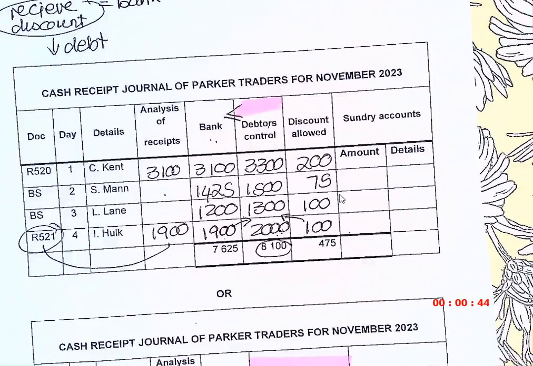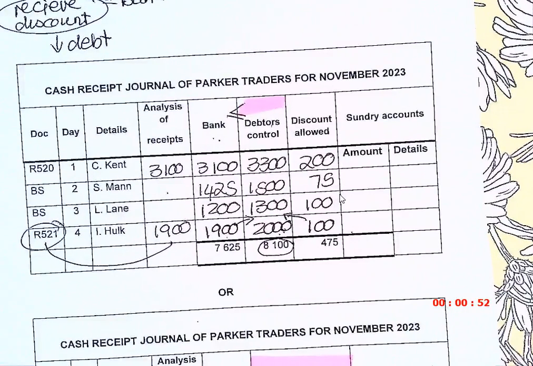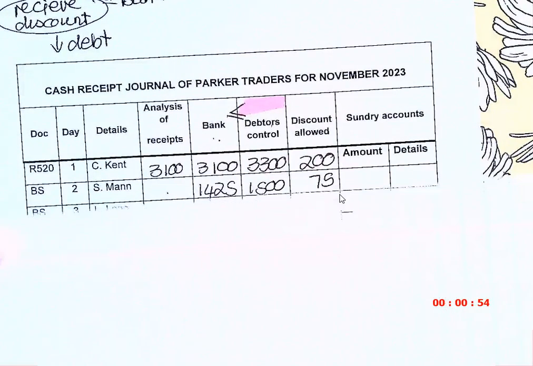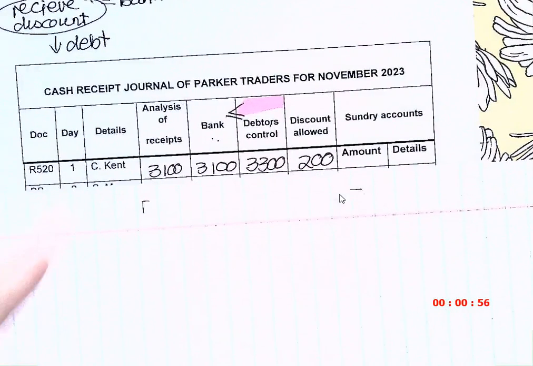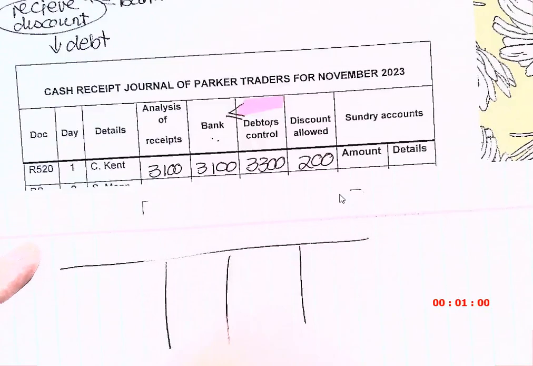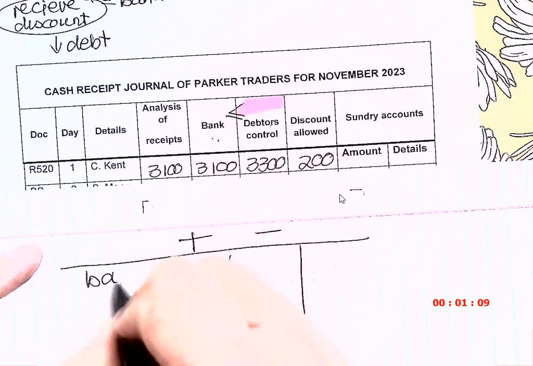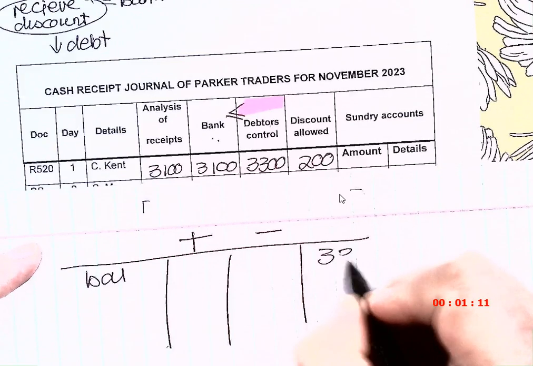if I can just quickly show you how we will do it, like in a debtor's ledger, for instance. So if I look at the debtor's ledger, let's take Kent. Remember, a debtor's ledger works just like a debtor's control because he's also an asset. So he has got a balance of 3,300.